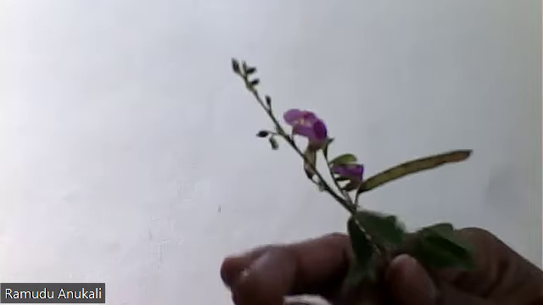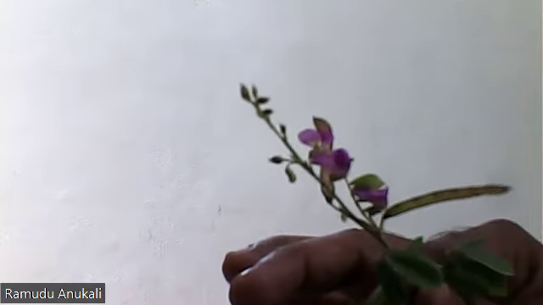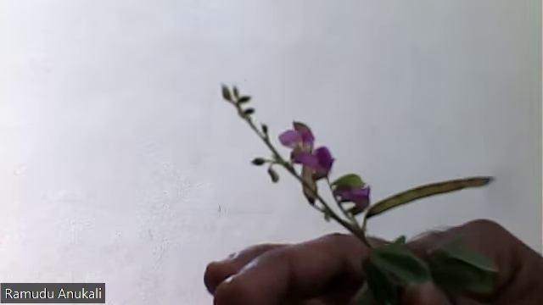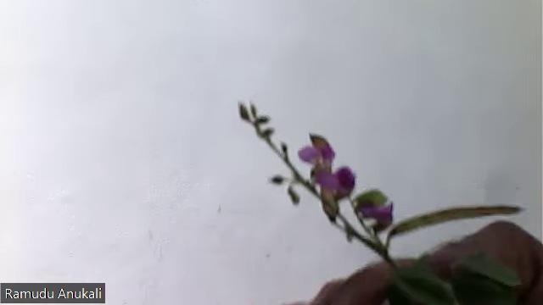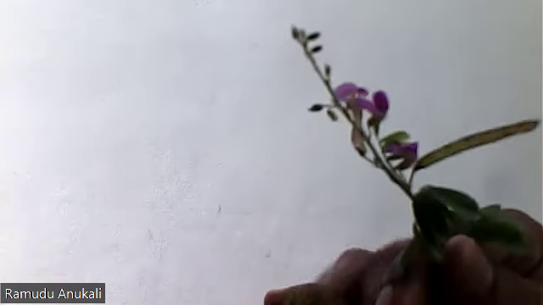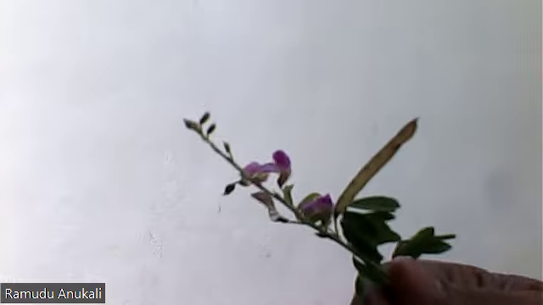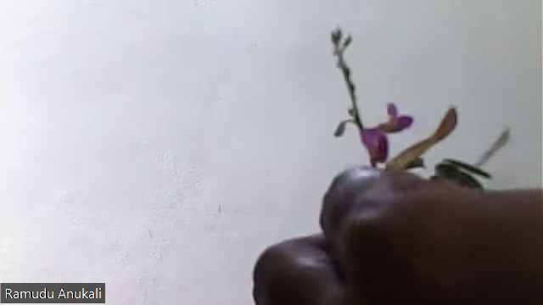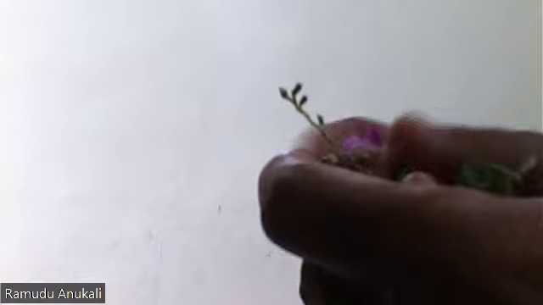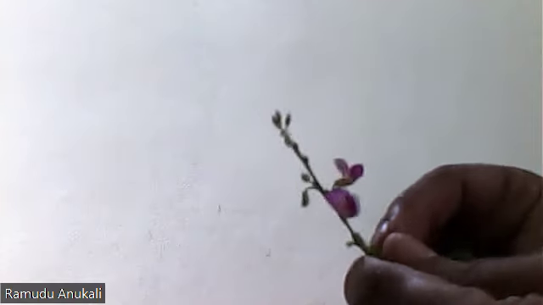Valvate aestivation. And corolla, petals are 5 in number. Polypetalous. Papilionaceous corolla means they are arranged like one standard. So you can see here the specialty of the corolla is most important.